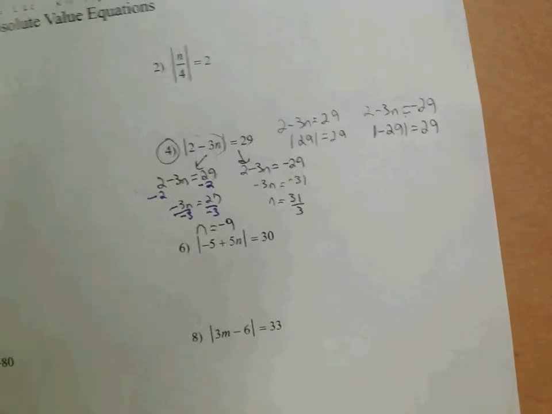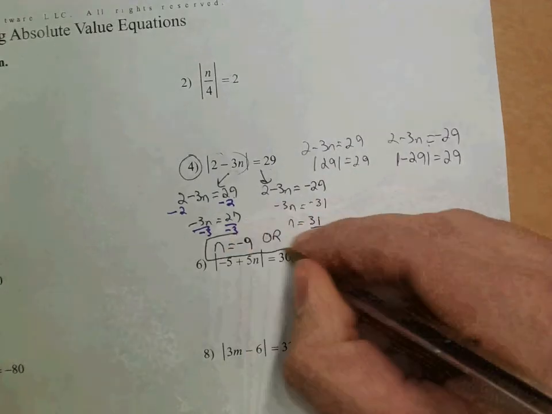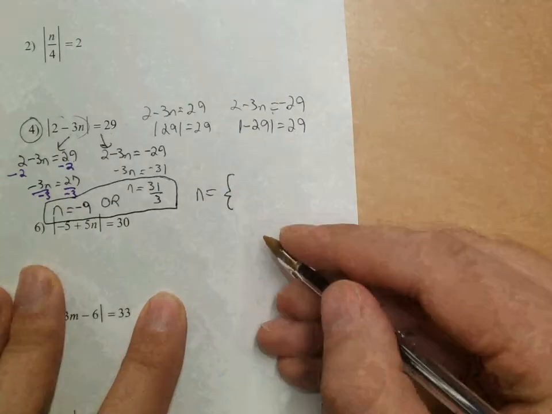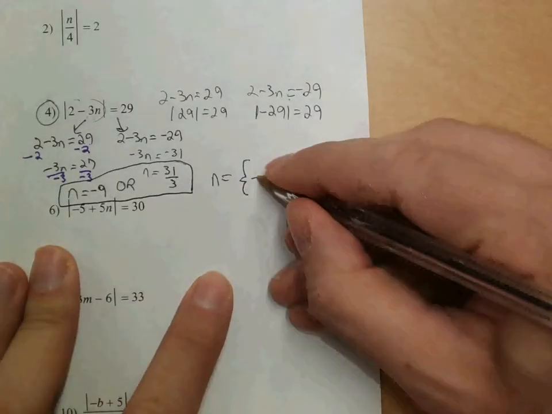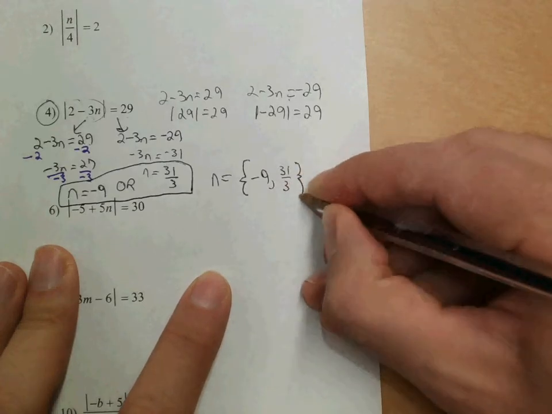There are a couple ways to write your answers. You could write n equals negative 9, or n equals 31 thirds. You could also write n equals the solution set. It needs to be in braces if you do it like this: n equals negative 9, comma 31 thirds. That's fine.